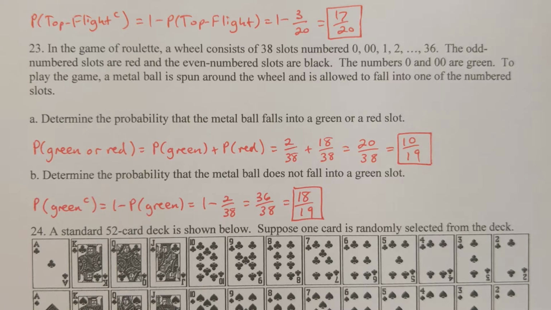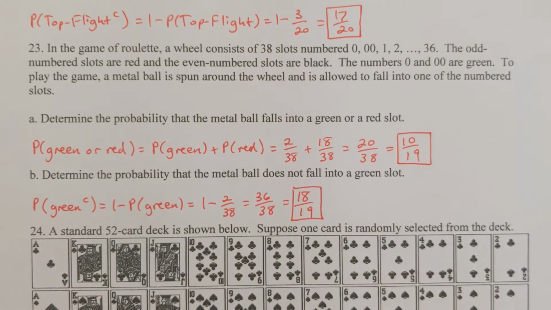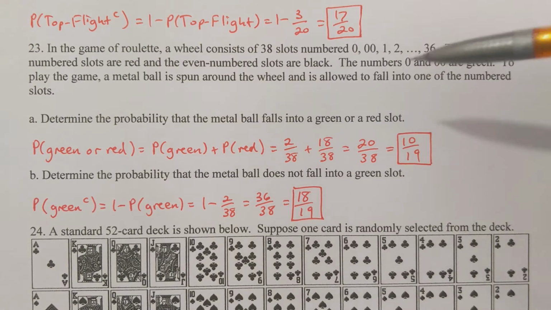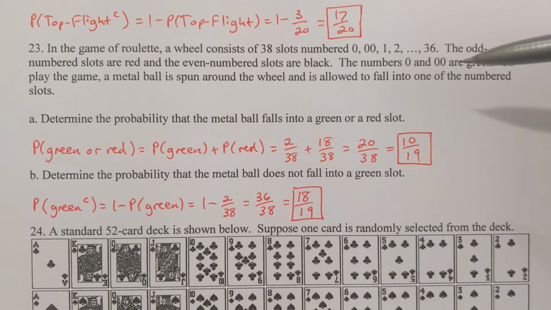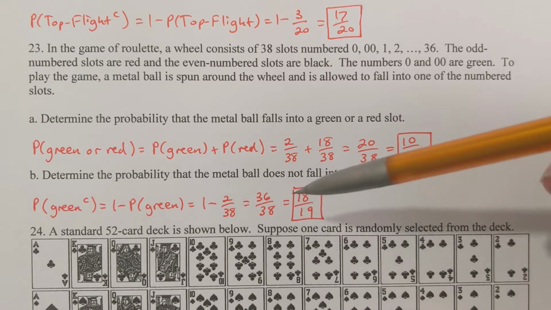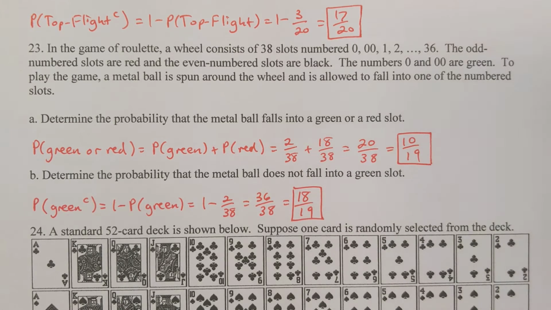Of course, do I have to do all this writing? No, I don't. If I want the ball to not land into a green slot and 2 of them are green, then the other 36 of them are not going to be green, right? 36 divided by 38, reduce that at the end.